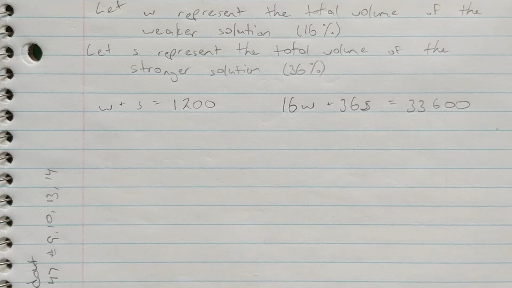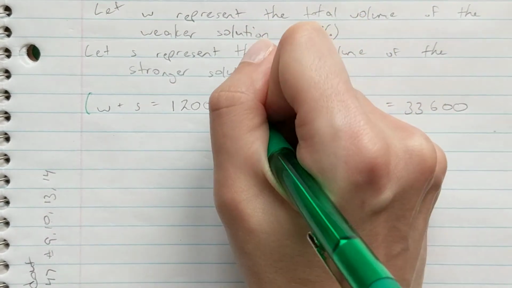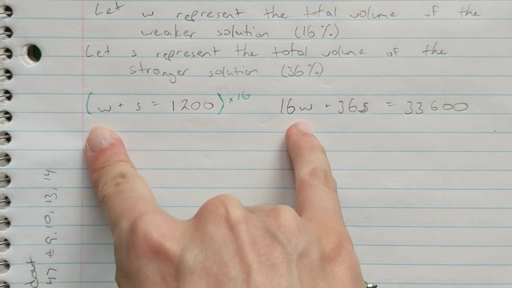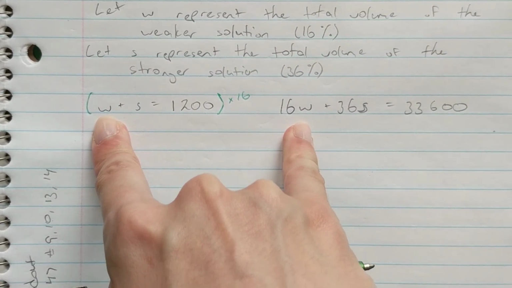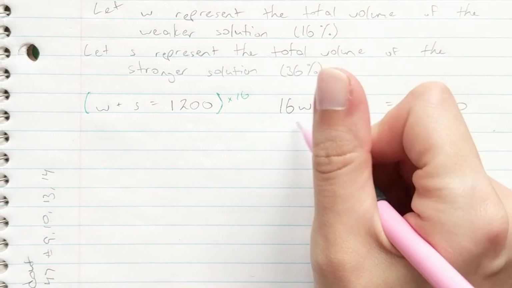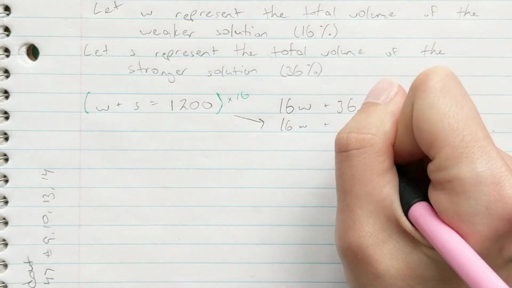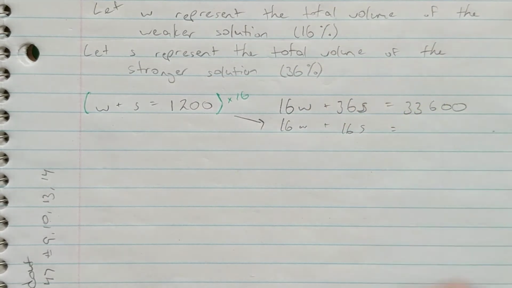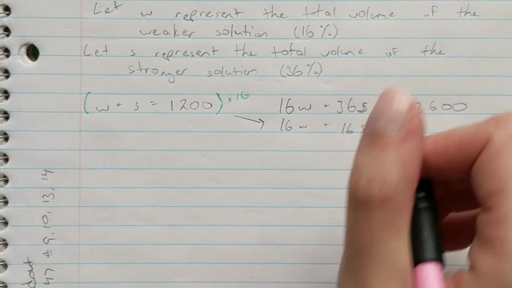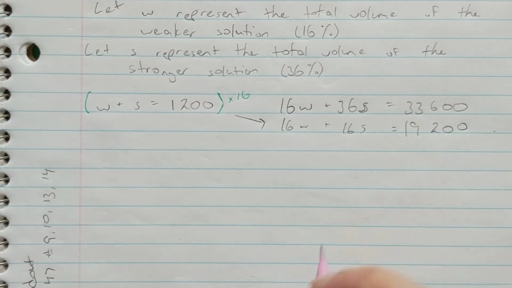I'm going to multiply my entire first equation by 16, and that way the coefficients on my W's are going to match up. So this gives me 16W plus 16S is equal to 1,200 times 16, which is 19,200.